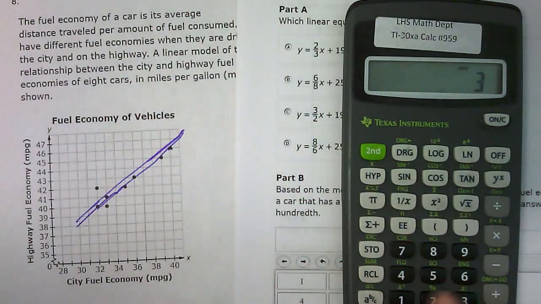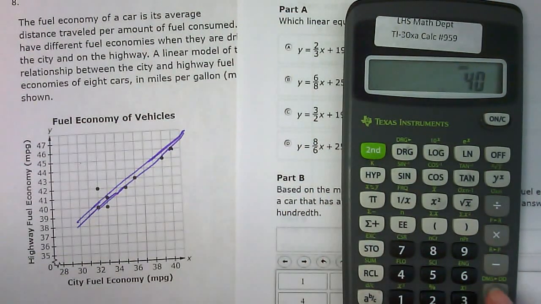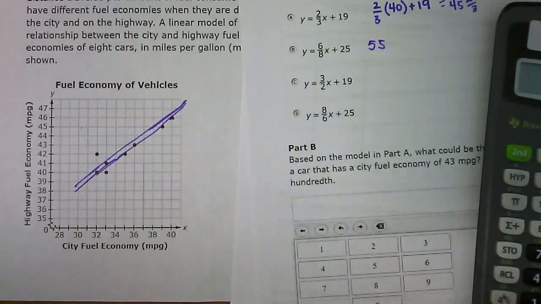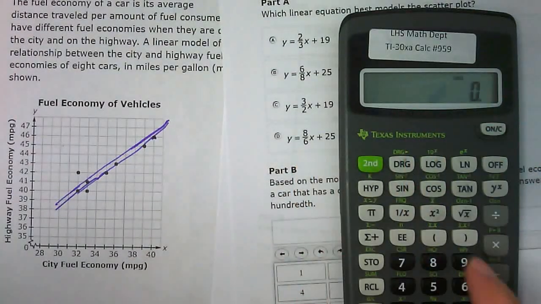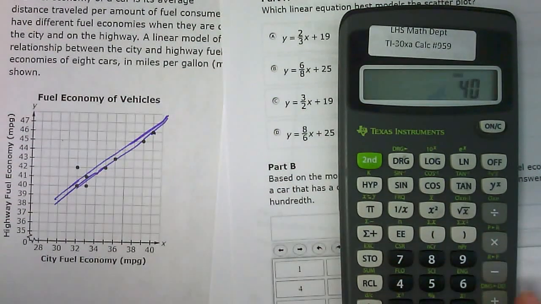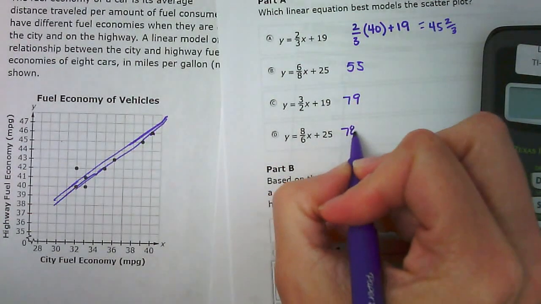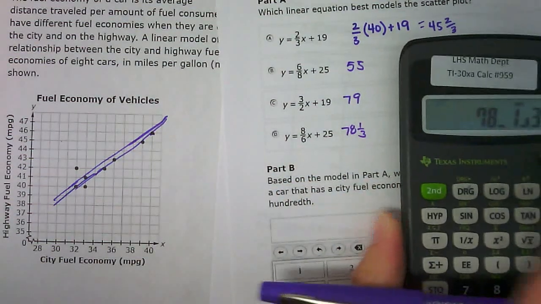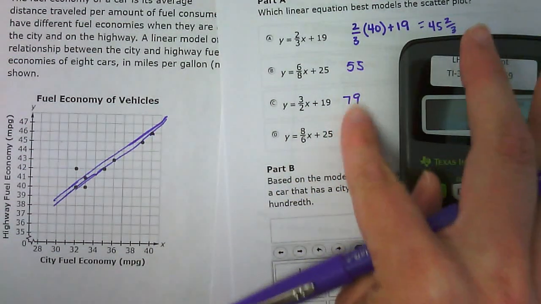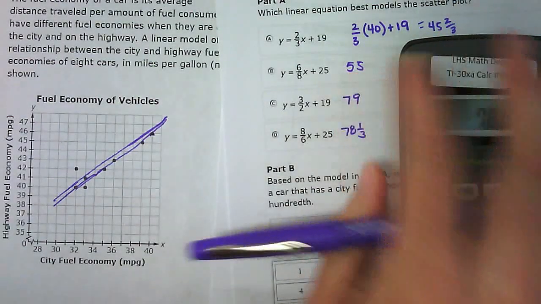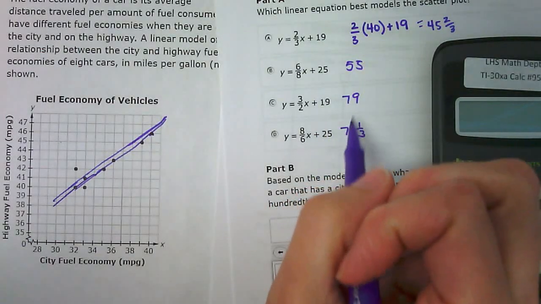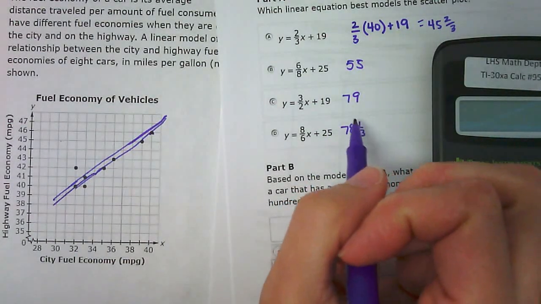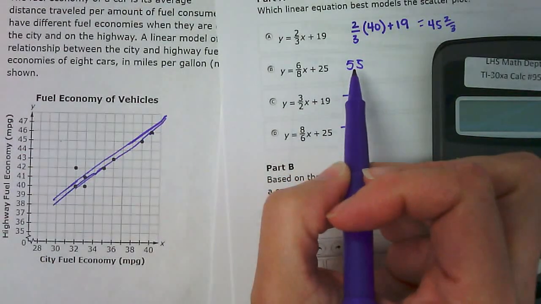If I plug in 40 here, I do 3/2 times 40 plus 19, I get 79. Again, that's way higher than I want it to be. And then the last one, I do 8/6 times 40, and I add 25, and I'm at 78 1/3. That one's way off. So these are really far off. This one, not as far, but still not accurate. I would say that these two are not going to be my lines because they're so far off. I would maybe want to double check a second point with this one.